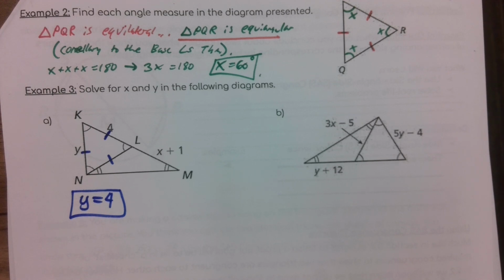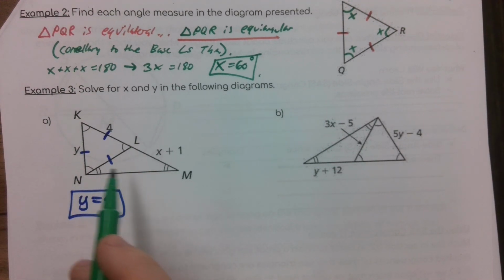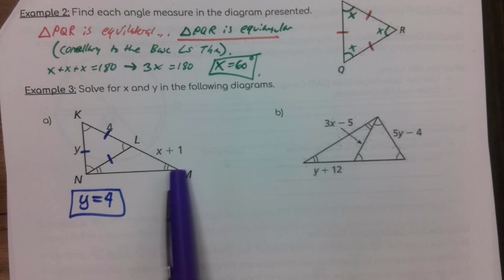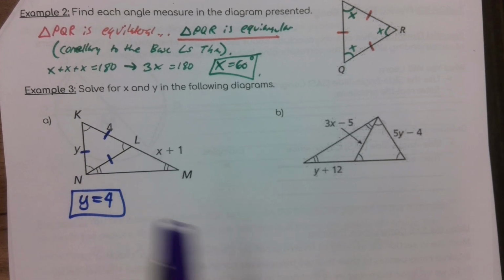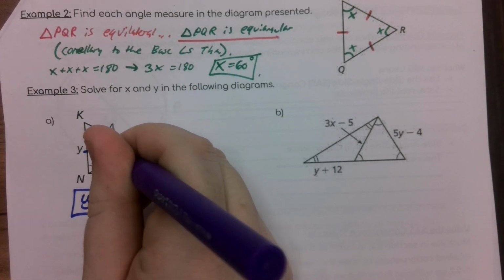Now, let's take a look and see if we can find x. X is on this weird triangle where two of the angles are congruent. Two base angles are congruent, in fact. Well, if we have two angles that are the same, according to the converse of the base angles theorem, then the sides must be the same. So these two must be the same.